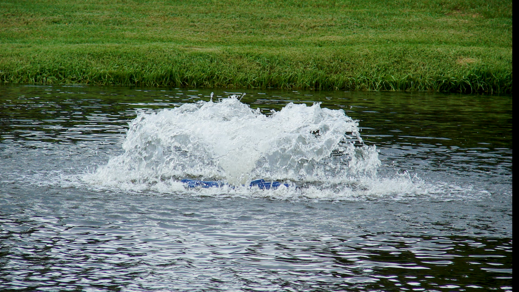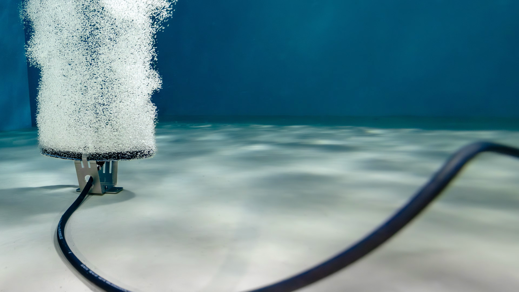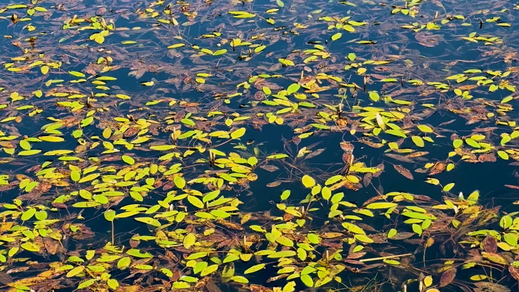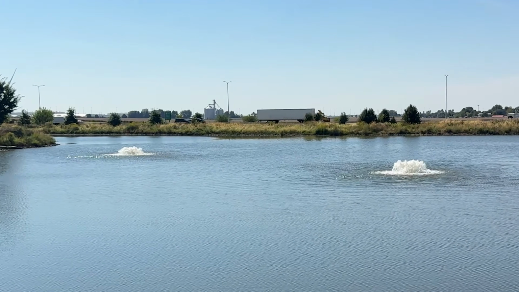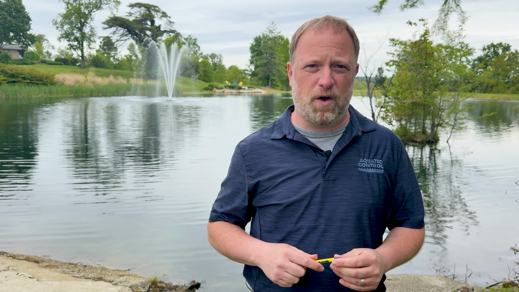Now, there are two different types of aerators. There's surface aerators and diffused aeration systems. Surface aerators are similar in build to fountains, but are designed for maximum water movement. Many types of weeds and algae thrive in stagnant water. With a surface aerator constantly moving water around, stagnant water is reduced, dissolved oxygen levels increase, and you should notice a drastic improvement in the overall health of your pond.